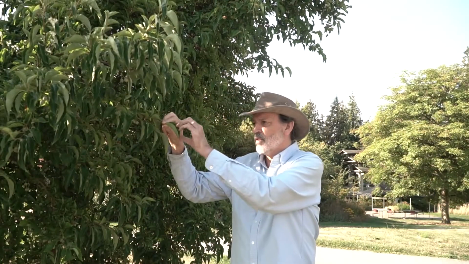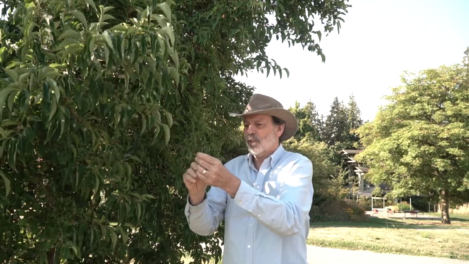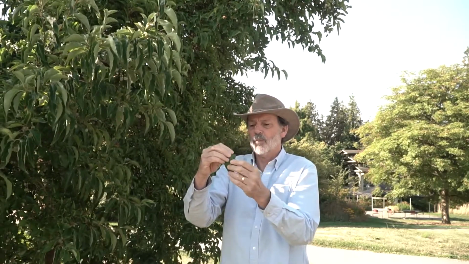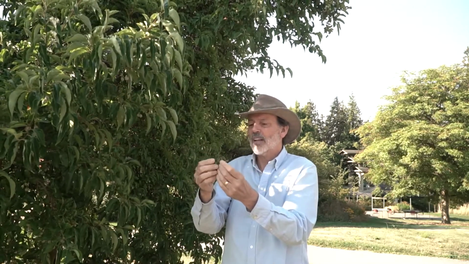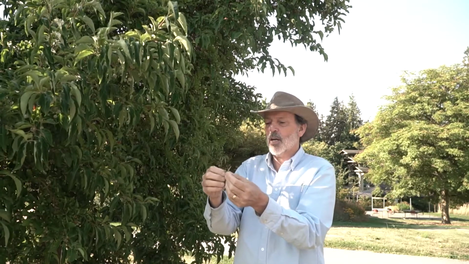It has leaves that have individual stems, and that leaf has a particular shape. We're going to describe that shape in a second, but I want you to look at the leaf and notice that there's a kind of broad part and there's a stalk.